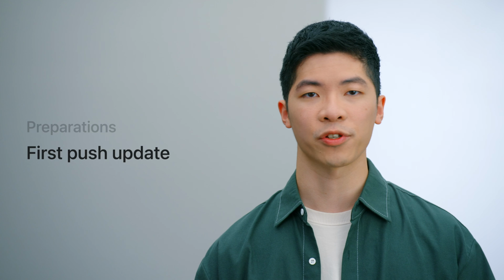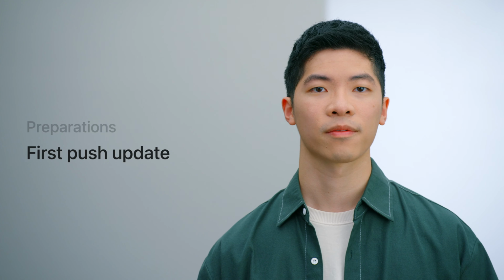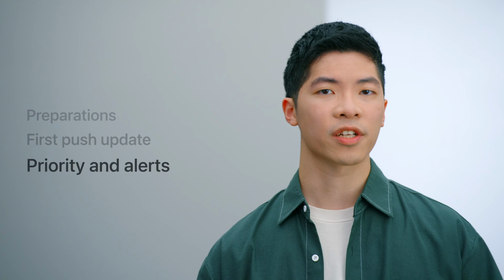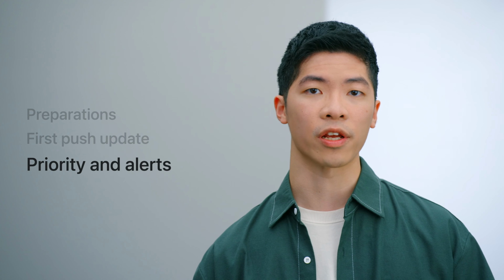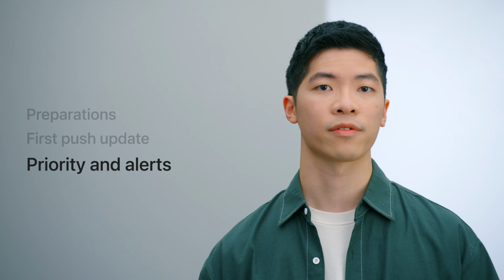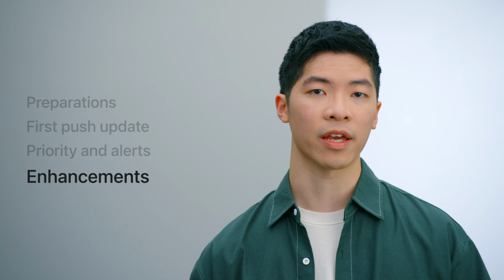In this session, the first thing I will cover are the preparations you need to make to enable updating your live activities with push updates. Then, I will take you through sending your first push update from your computer. Third, we will discuss the differences between update priorities and how to alert your users. Lastly, I will go through additional enhancements you can make to your push updates to take them to the next level. Let's get started with preparations.